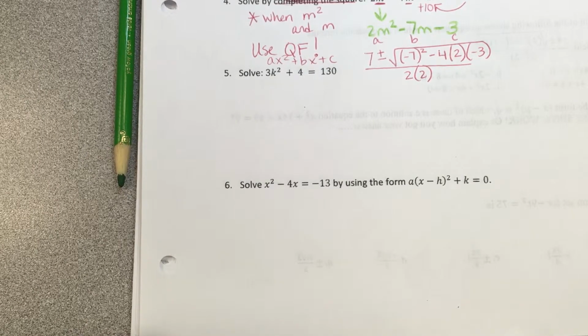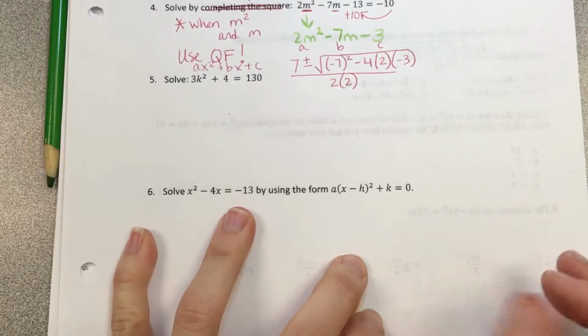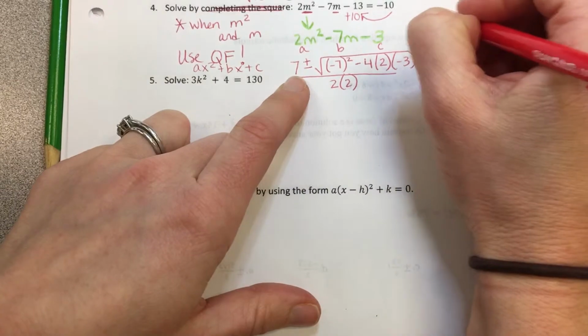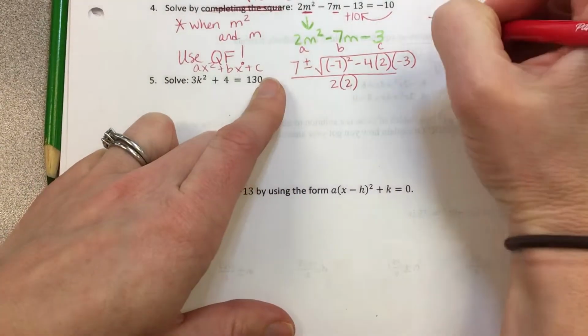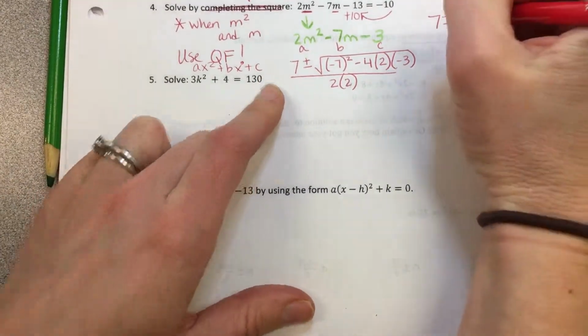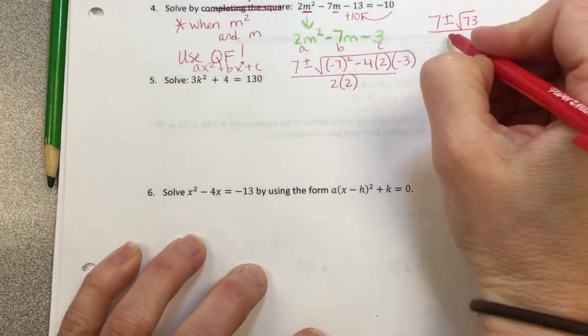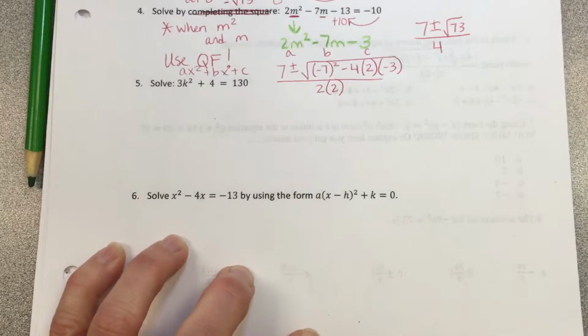So it'll be over 4, right? Very good. Which part of that do you type in the calculator? Yep, the stuff that's underneath the square root. Lots of you have already done that. What do you get? I'm going to write this 7 again. We haven't done anything with it yet. So I'm writing 7 plus or minus the square root of 73, and then 2 times 2 is 4.